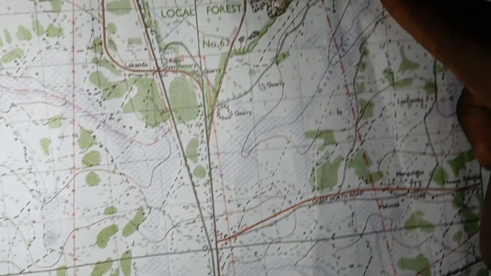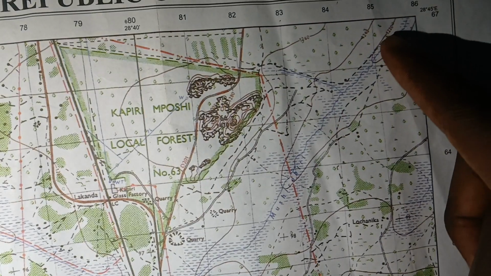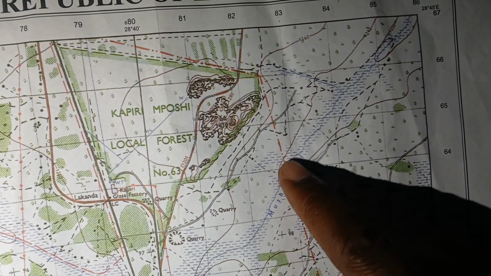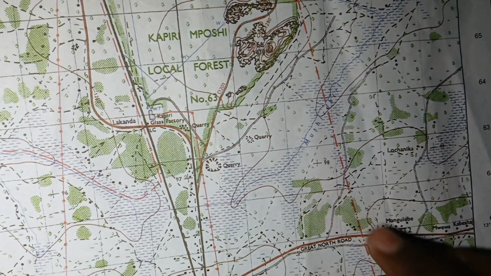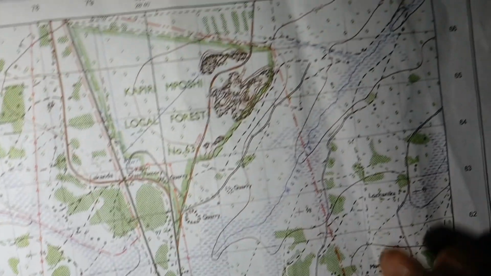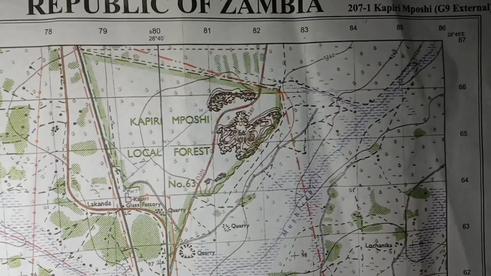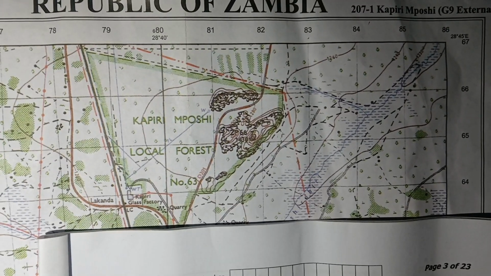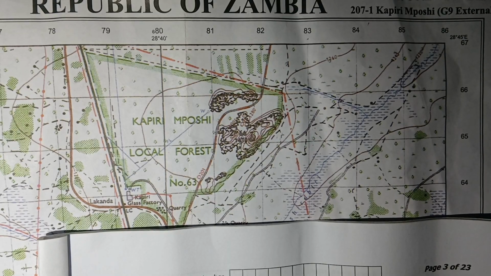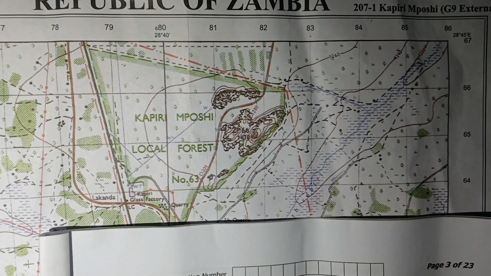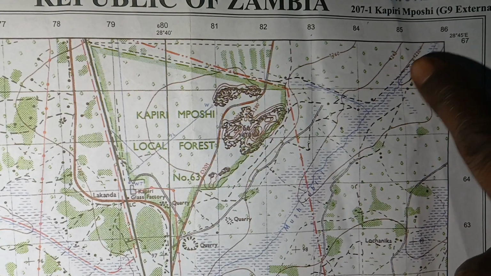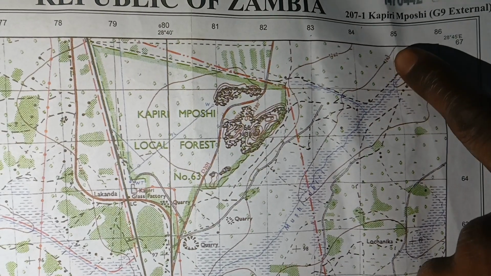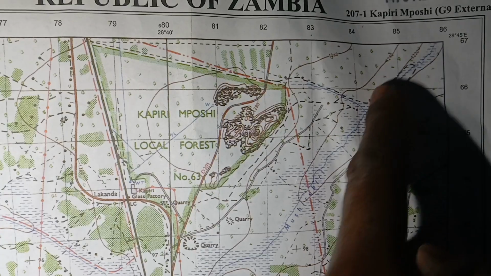It started from here. Then it started spreading to other parts. So now they wanted you to say the general flow of Mushilambiri River. So this side where it started, you can see it started here, the corner of the map here.